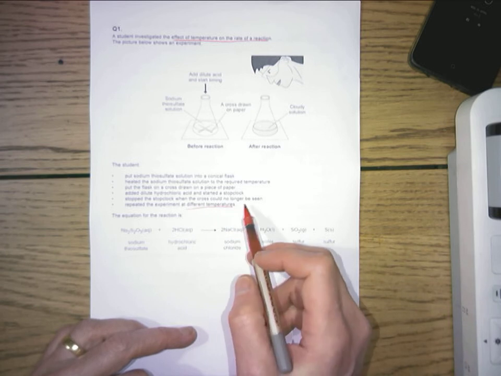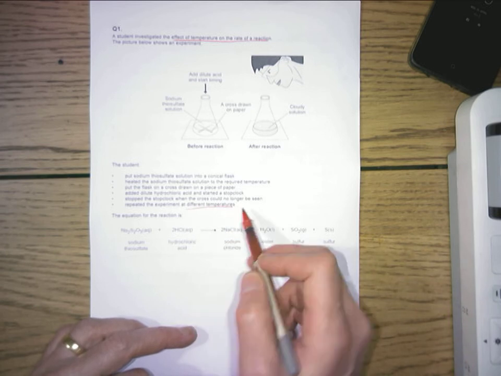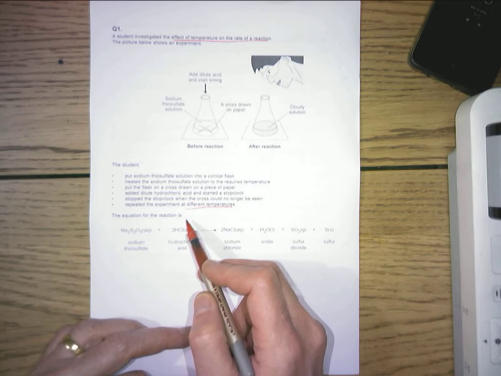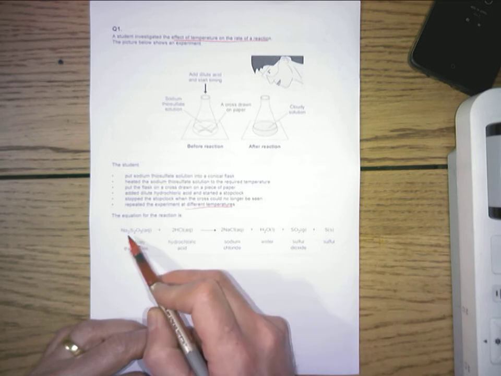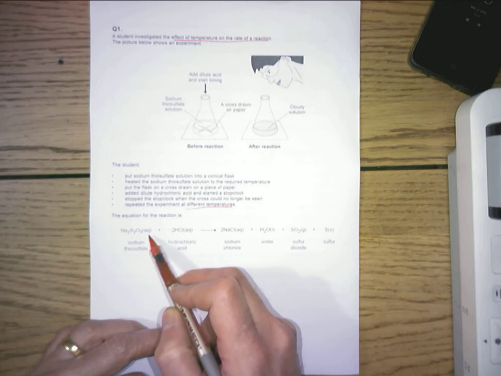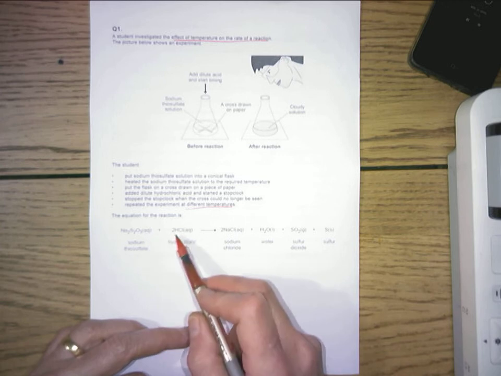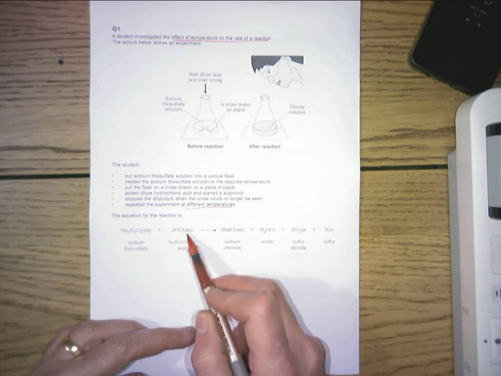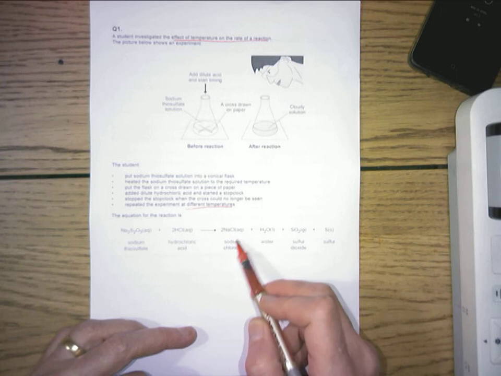Okay, so she's going to compare the rate of reaction at different temperatures. Here's the equation for the reaction. It's sodium thiosulfate, there's the formula, and that's aqueous, dissolved in water. We've got hydrochloric acid, there's the formula, and that's dissolved in water. It makes sodium chloride, aq, that's dissolved in water.